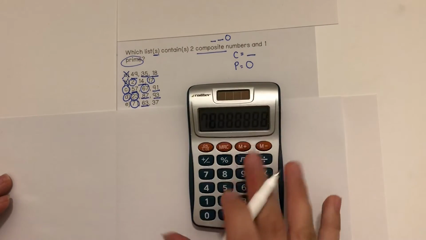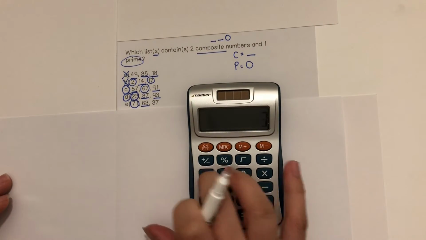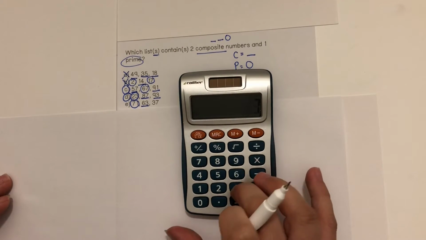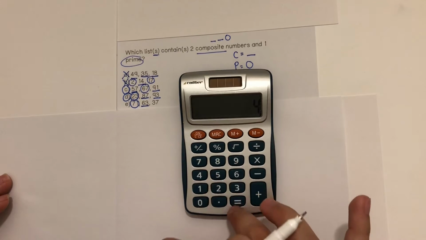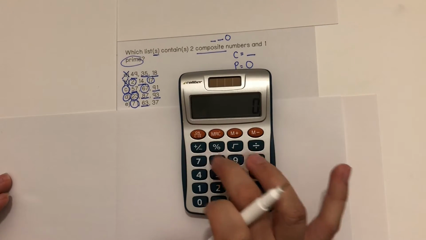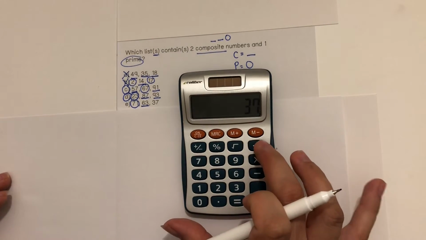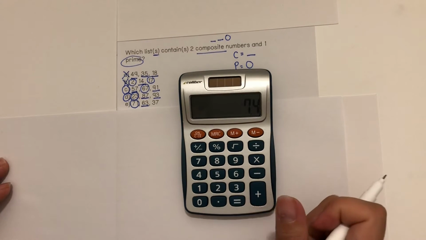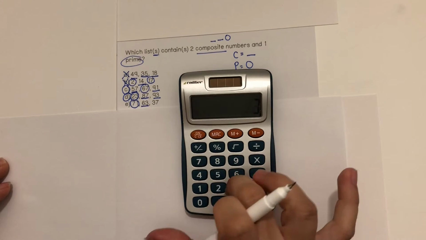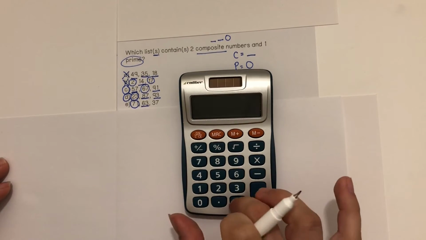And then 37, I know 37 divided by 2 is not possible. 37 divided by 3, no. It's a no for 4. So now, we know 5 is not because it doesn't have a 0 or 5 at the end, so that's a no. Now let's do 6.